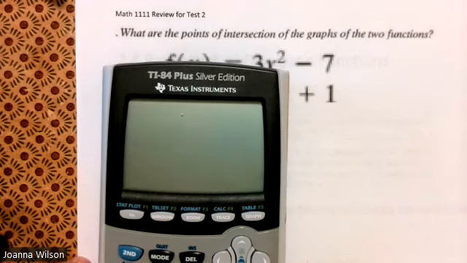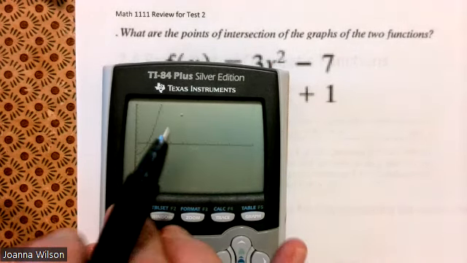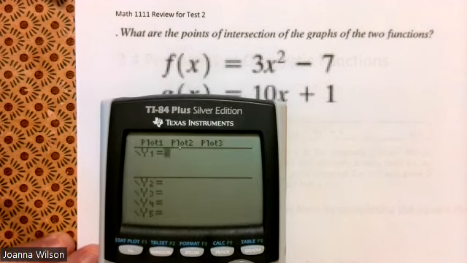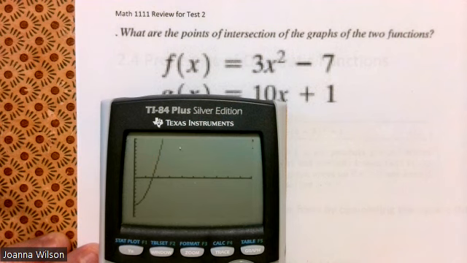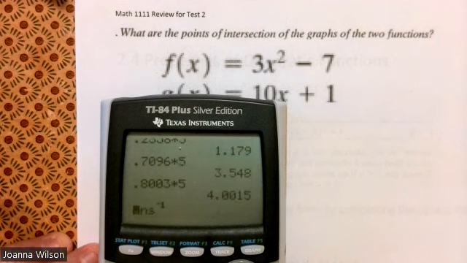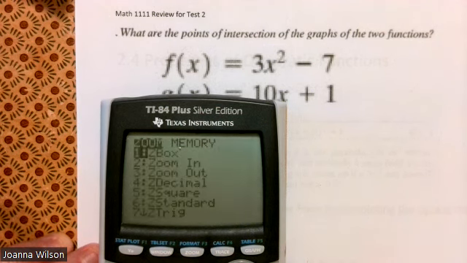So let's clear this out. And let's graph the two functions. So one is 3x squared minus 7. And that's the quadratic. Oh, and I want to reset my window. Let me go to Zoom and set it just to standard.